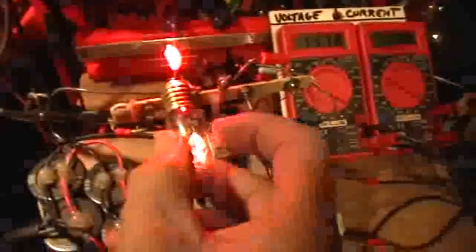So here I've killed the oscillations, but that's okay. I know how to start them again. Like that. And then, okay, now when it's in this mode, this is the time to light up the bulb by just placing it across there.